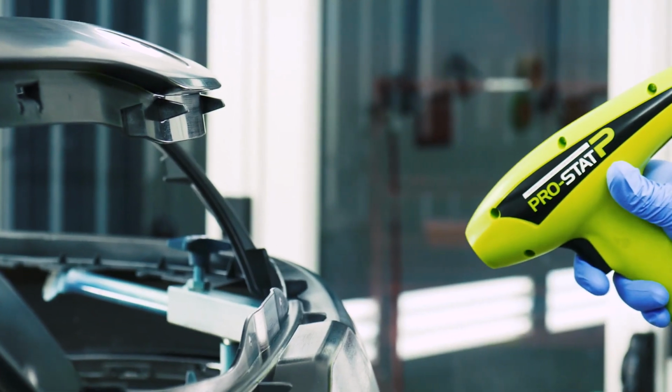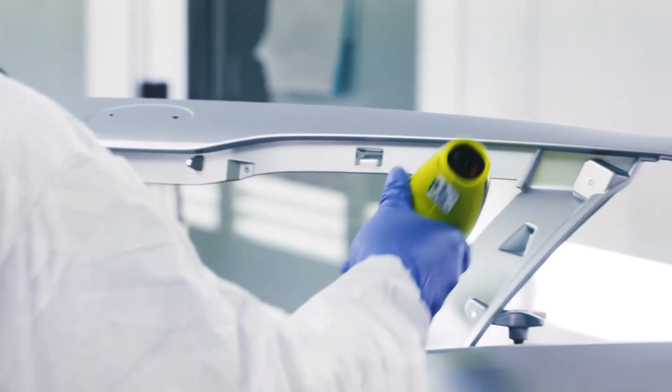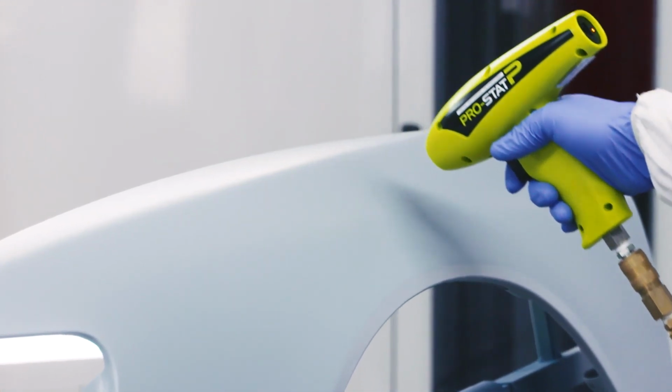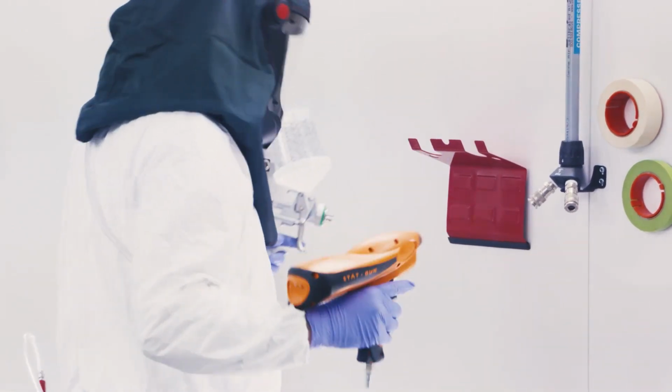You can use the stat gun in between every material change: adhesion promoter, primer sealer, base, and clear coat. When you change the gun, treat the panels with the stat gun, then take it out with you before you head to the bake cycle.